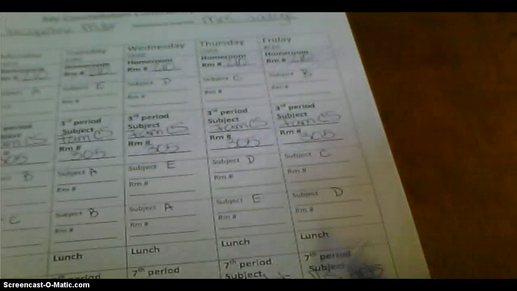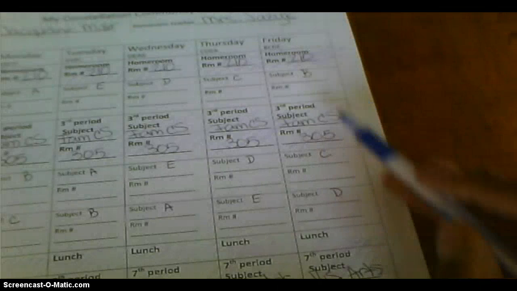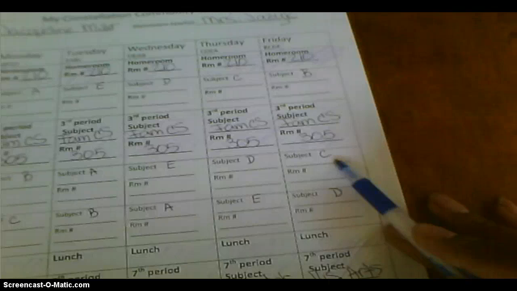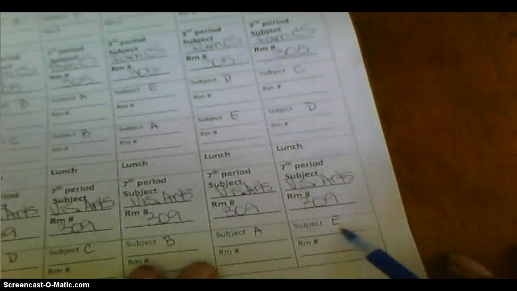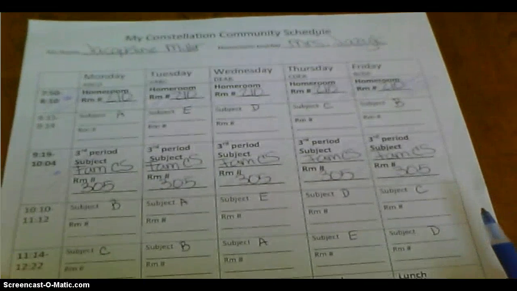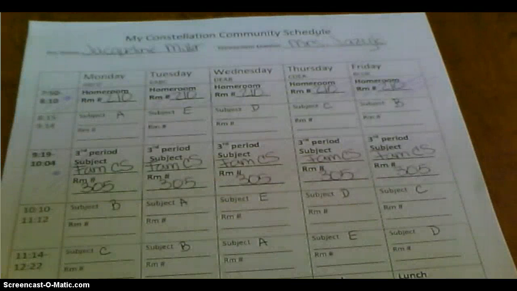On Friday, we will start with block B. From 10:10 to 11:12, we will have block C. 11:14 to 12:22 will be block D. And 1:50 to 2:50 will be block E. So this is how your paper should look right now. This concludes part 1 of this activity. We will finish up part 2 and then you'll have your schedule for each week.